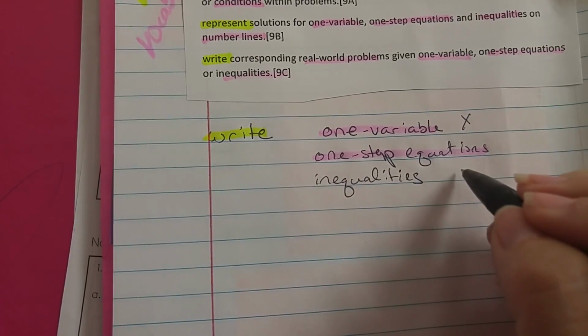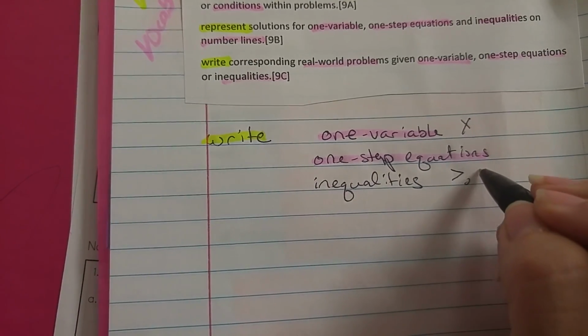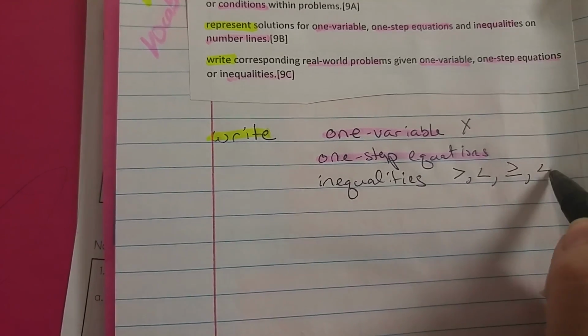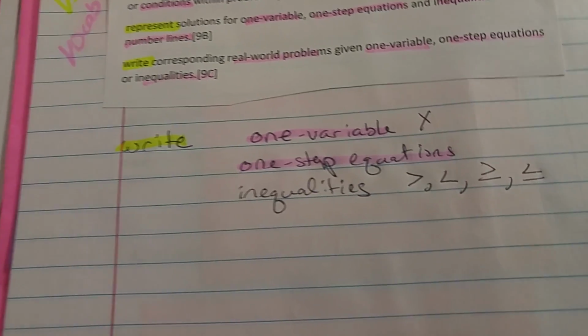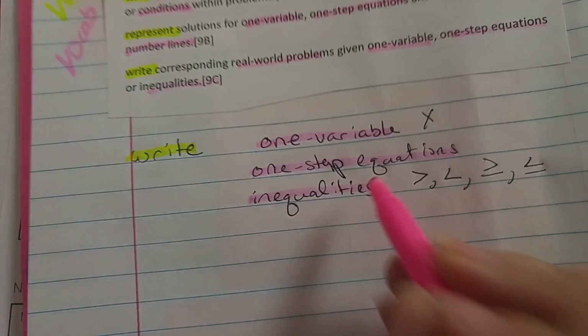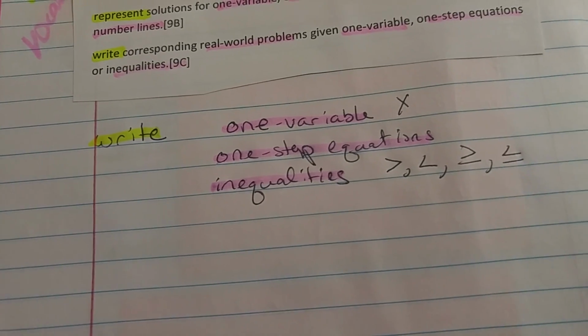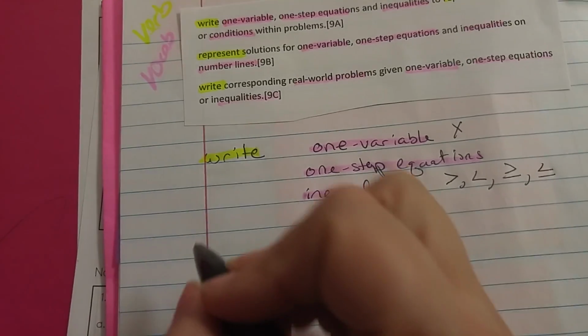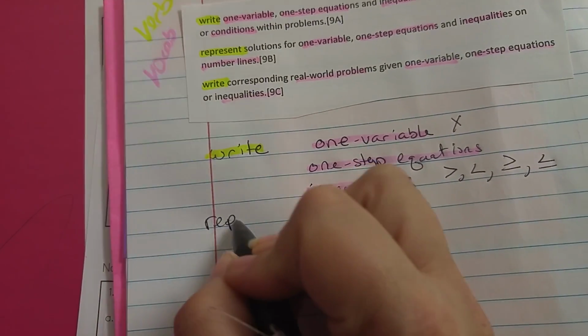And inequalities could be greater than, it could be less than, it could be greater than or equal to. It could be less than or equal to. All of those are called inequalities because they're not equal. That's pretty basic, right? Equality would be like equal. Inequality would be not equal. And what are we going to be doing with those? We're going to be representing.